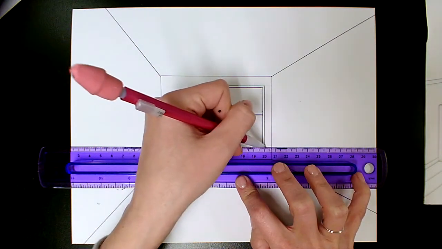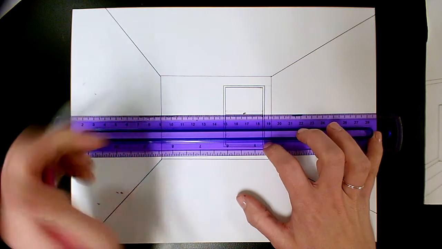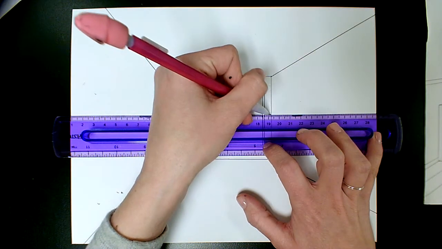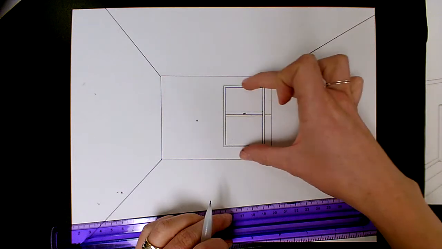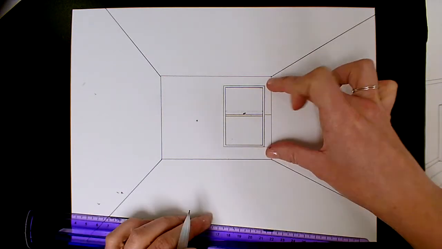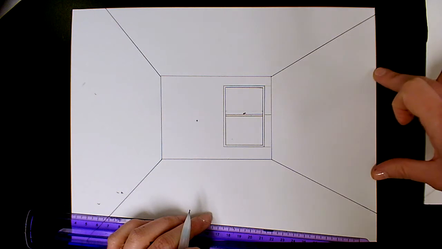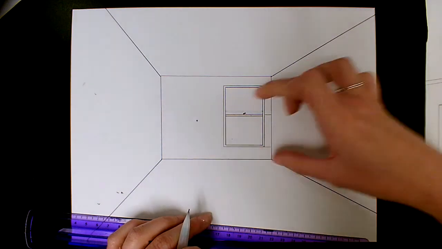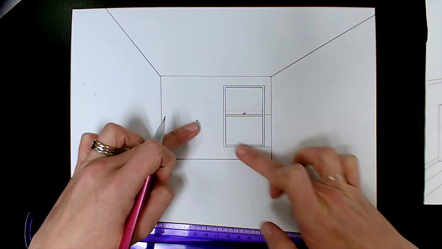I'm going to do the same thing for the bottom, very lightly, and the same thing for the crossbar of my window.